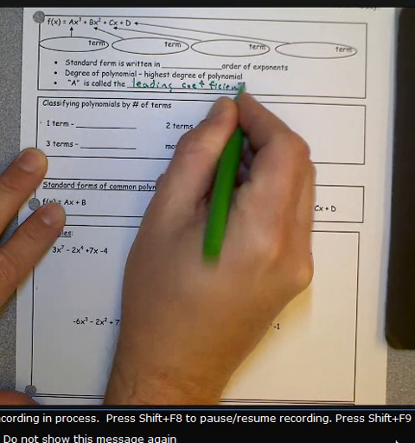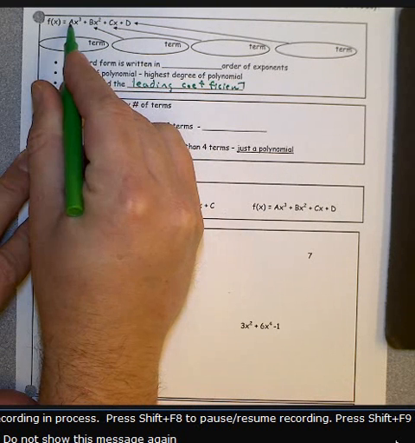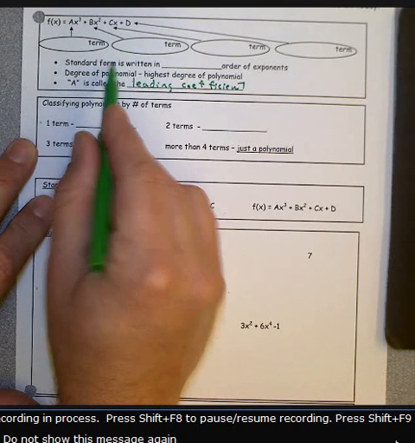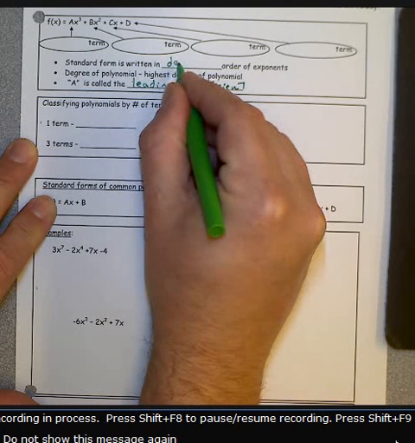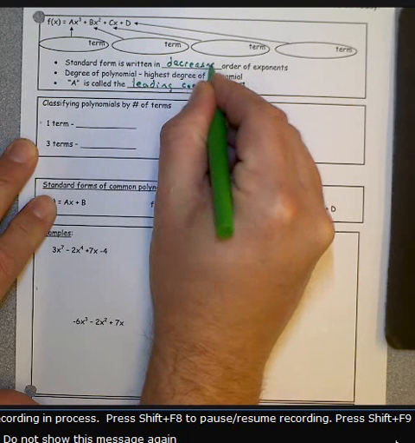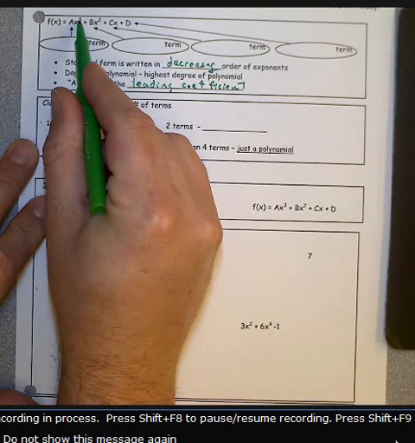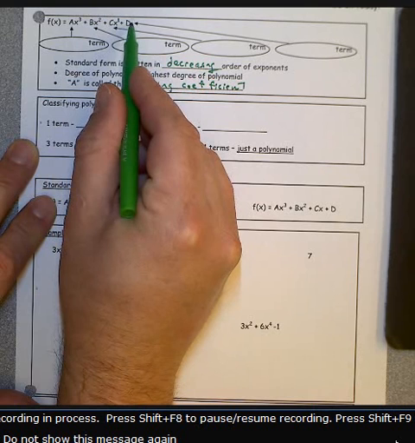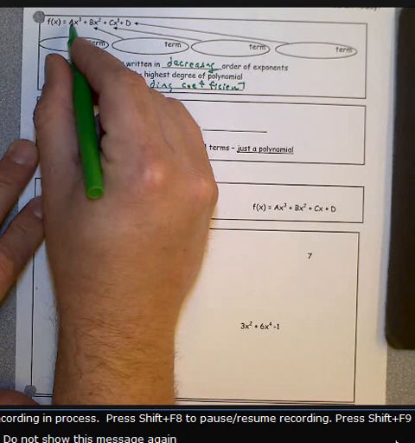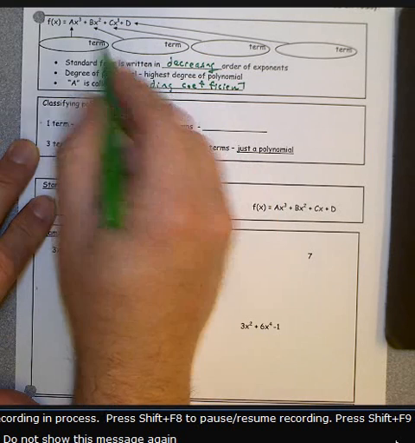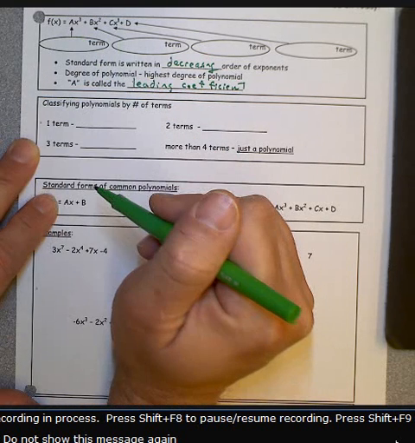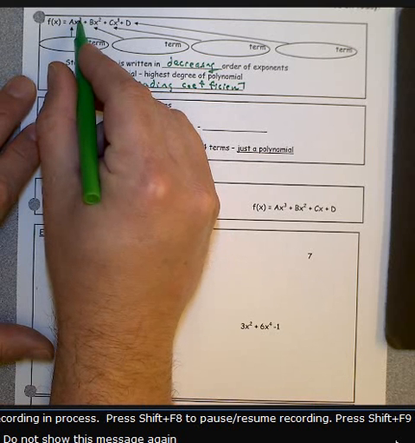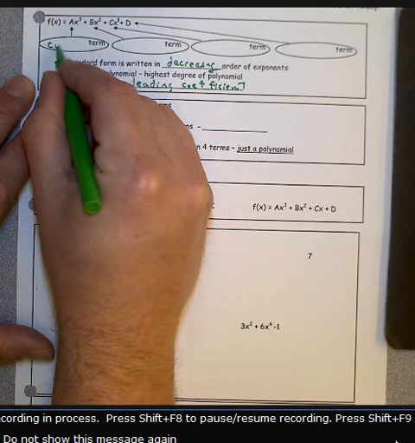Now what that means is it's the first number that comes when this is written in standard form. It says right here that standard form is written in decreasing order of exponents. So you can see this has a degree of 3, then 2. This is really 1, and this really is to the 0 power here. So this first term right there is the leading coefficient, and this is written in decreasing order, which puts it in standard form.